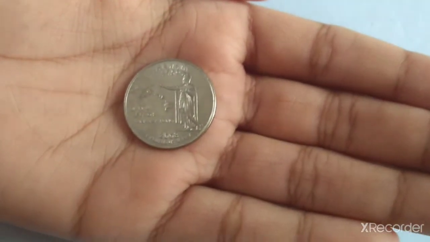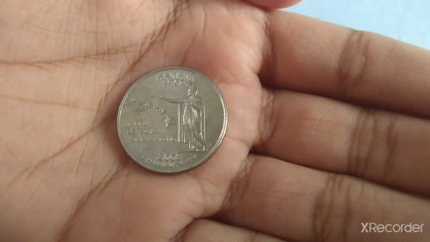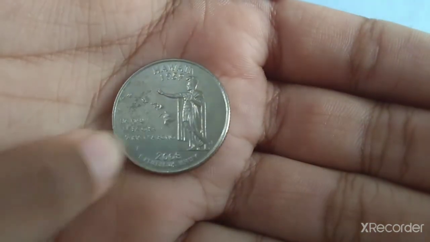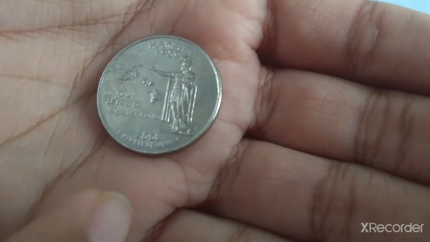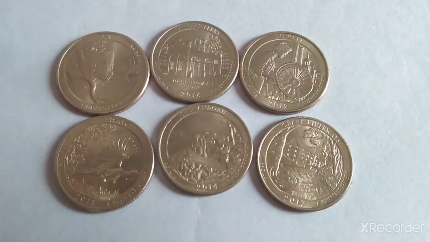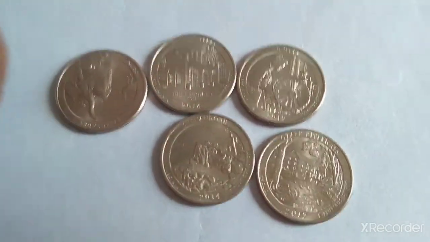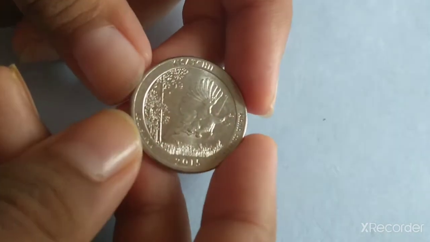Before I go to the America the Beautiful quarter set, I only have like 6 or 7 of the state quarters. There are 50 or 51, so I need to add that. So now let's go to the America the Beautiful quarters. Let's start from this one. The first one here shows a turkey in flight, and this coin is about Kisatchie.